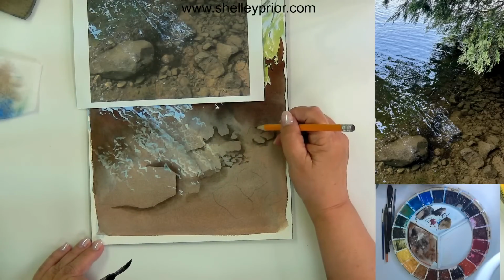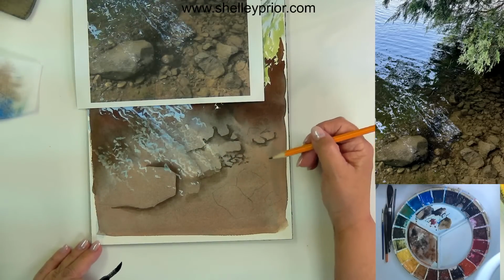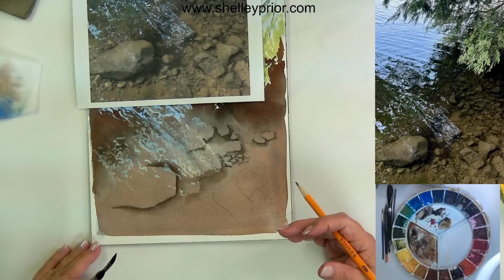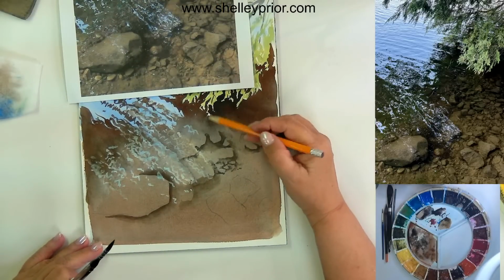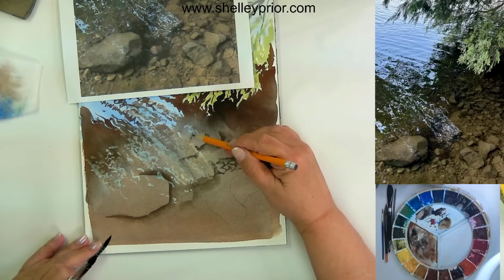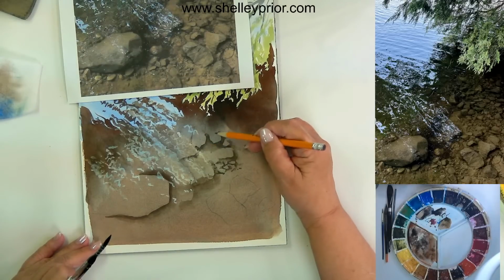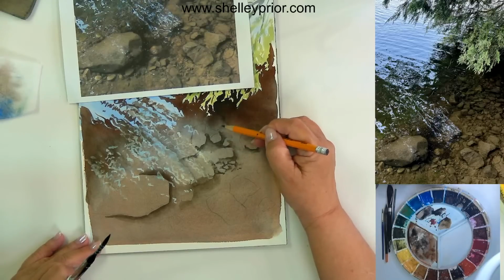So you won't see the bottom parts of all the rocks because there's a rock in front of almost all of them, especially when you're looking at an angle. So let's draw some of these shapes and indicate some of these areas.